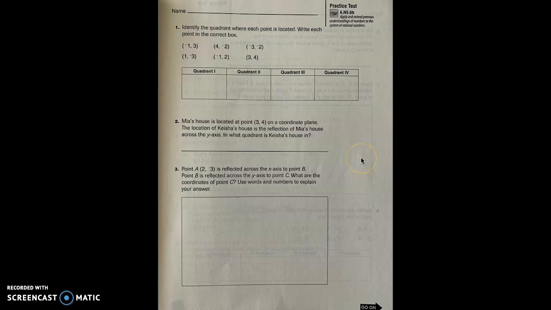Question number 2. Mia's house is located at point 3, 4 on a coordinate plane. The location of Keisha's house is the reflection of Mia's house across the y. So remember what we learned in the video. When you want to reflect across the y, you change the x. So change the x value, write your new ordered pair, and then tell what quadrant it is. Is it in quadrant 1, 2, 3, or 4? So 2 answers here.